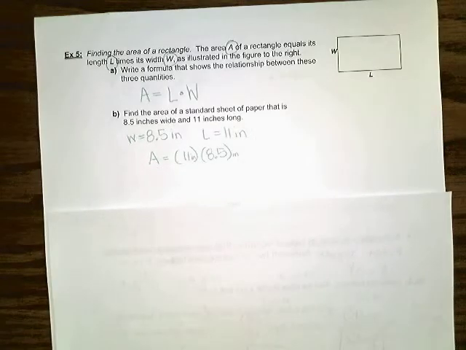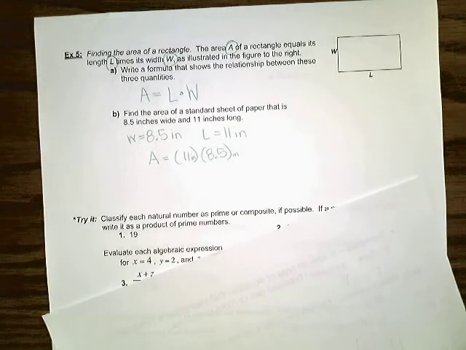Sorry, I gotta go grab a calculator really quick. No calculator. Okay, I guess I'm gonna do this math longhand then.